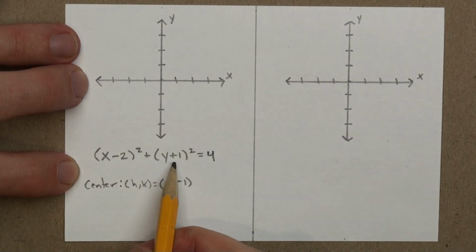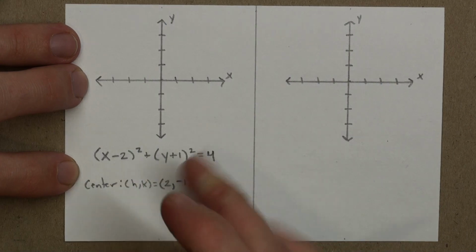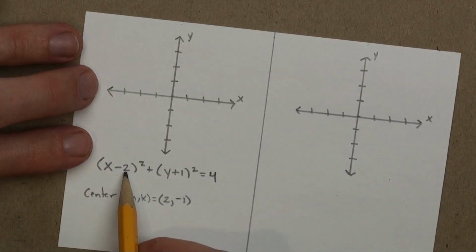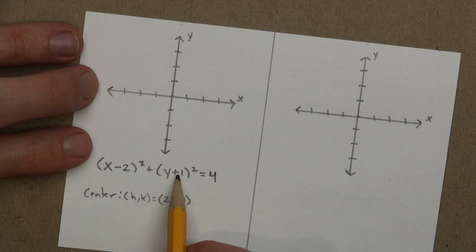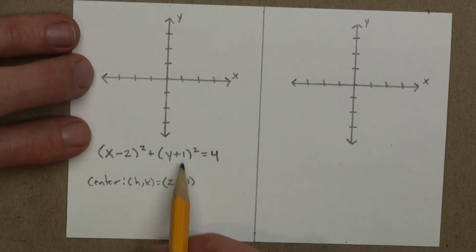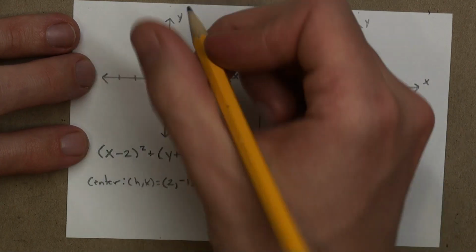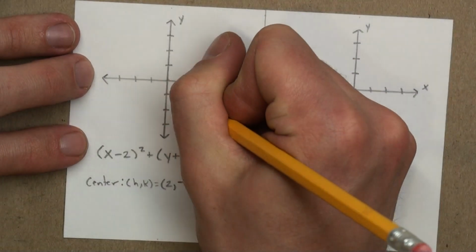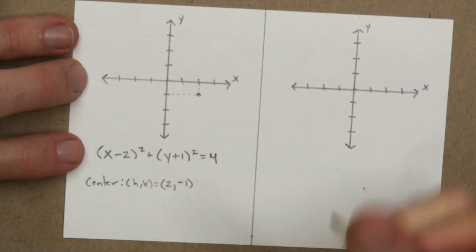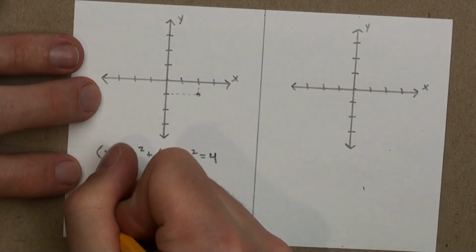It's always the opposite sign, alright? So, because look at the formula. They're minuses, right? So, h here is just the 2, because the minus is already there. But for this one, we have to change the sign, because that's supposed to be a minus in the formula. So this really is negative 1. So we go 2 over and down 1. That's where the center of my circle is.